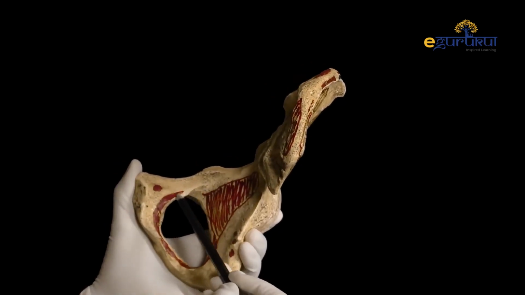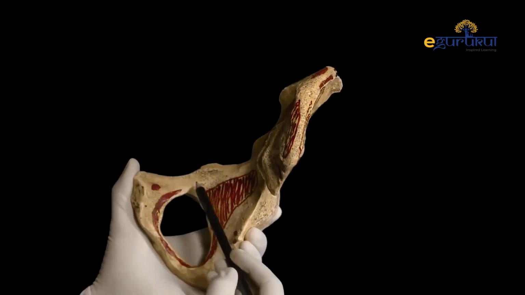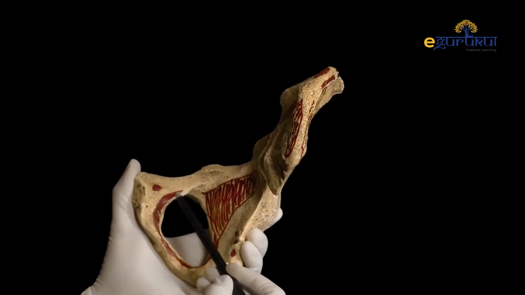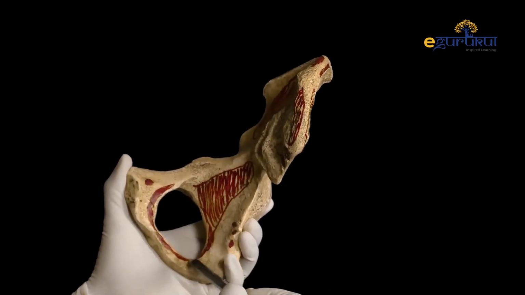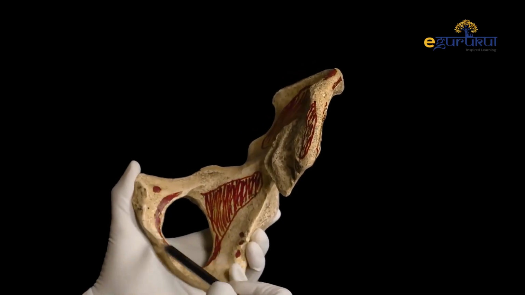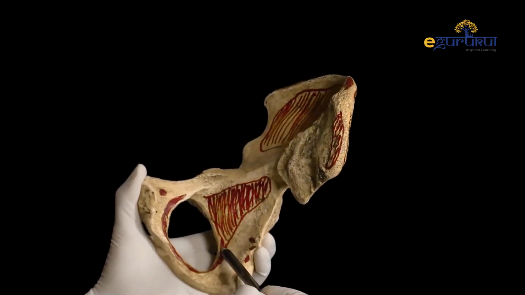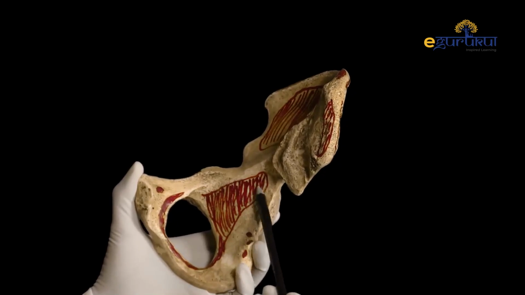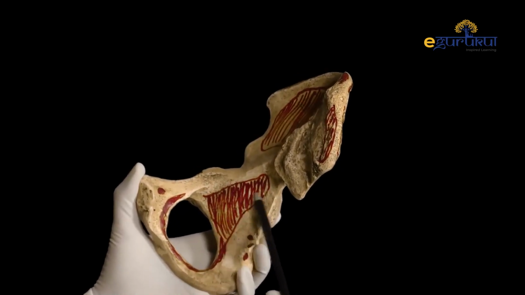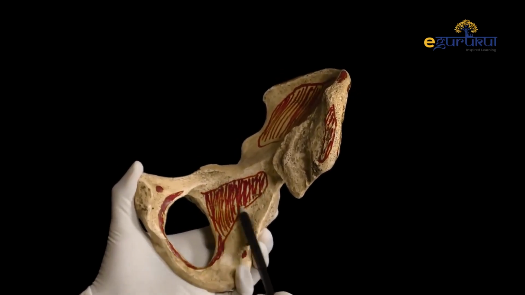The upper border of the obturator foramen, or just close to the obturator foramen, this entire margin will be providing attachment to the obturator internus muscle. This is the origin of obturator internus muscle, which also extends onto the pelvic surface of ischium. This was the pelvic surface of ischium. So this entire attachment is for obturator internus muscle.